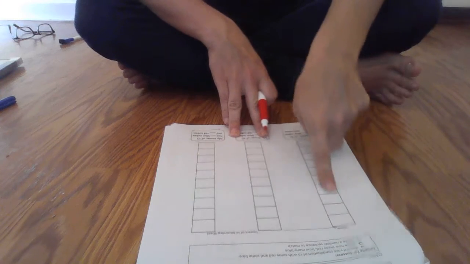So it says in the directions to use red and blue crayons. If you don't have them, you can use any color. So I have my red and blue markers here. It tells us to start off by coloring in some of my squares red and then coloring in the rest blue. So I think that on my first graph, I'm going to choose to color in 3 of my squares red.